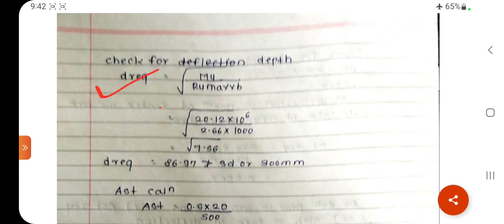Okay. Then the next check which we require is the check for the depth. After calculation of the moment, usually we should give the check for the depth, and then we should move for the area of the steel or the steel calculation. So d required is equal to square root of Mu upon Ru max into b. Okay. So substituting the maximum moment, as it is a continuous slab, what we do here is we substitute the maximum moment and divide it by Ru max into b, where b is 1000, and Ru max value we have calculated previously.